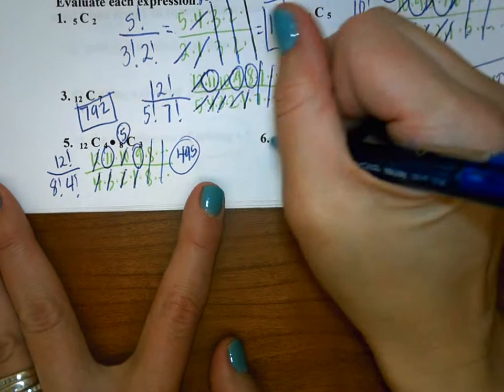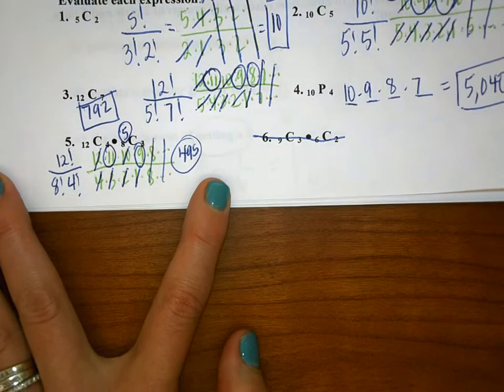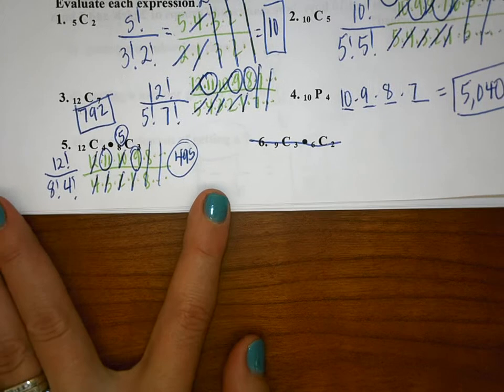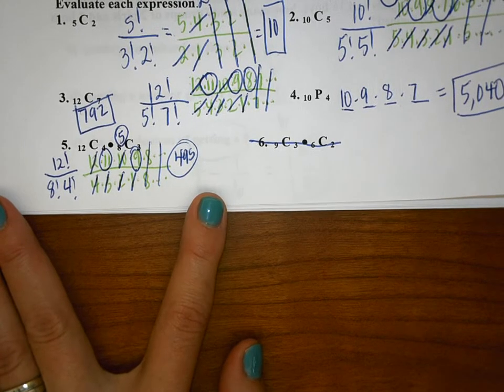skip 6 because I'm not going to have enough room. Okay, don't cry about it, I'm sorry. Okay. I know, it'll be okay.